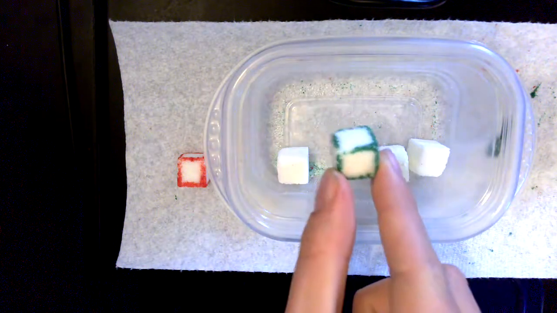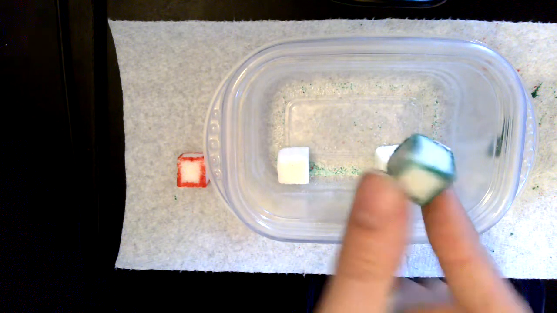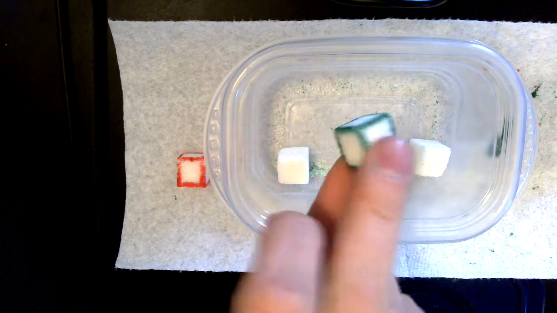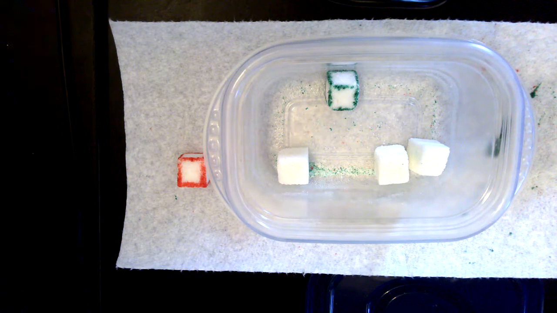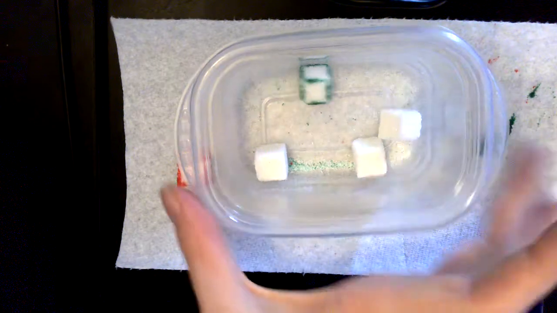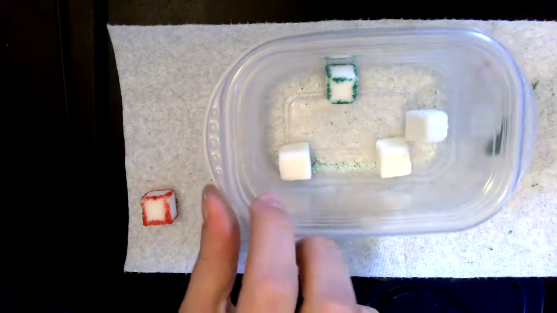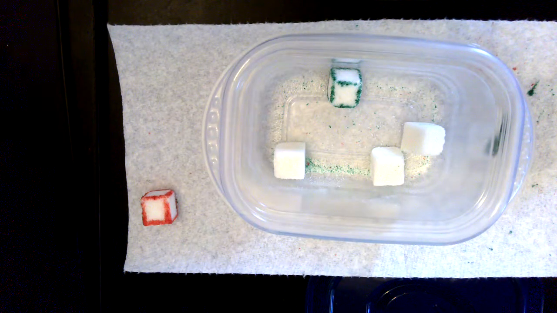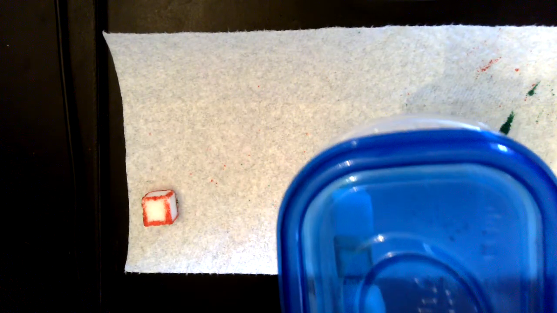So I'm going to just take this and show you how many edges still have color. Well, it looks like all 12 have color. So I would write 12 for the edges. But what do you notice about the other sugar cubes? What do you see in the bottom of the container? Okay, write down your observations. Now we're going to do it a second time, round 2. So once you have your observations, you can pause the video if you need to look at it a little more and write your observations down.